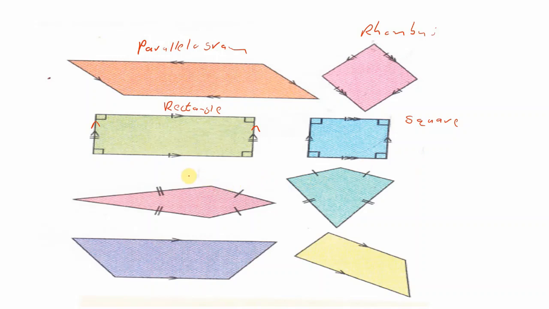So next we focus on our kites. We have two kites here. The property of the kite is that adjacent sides are equal. So this one line indicates that these two sides are equal. The two lines indicate that these two sides are equal.